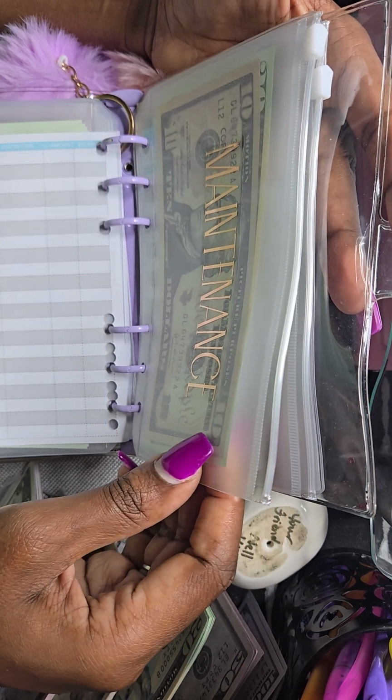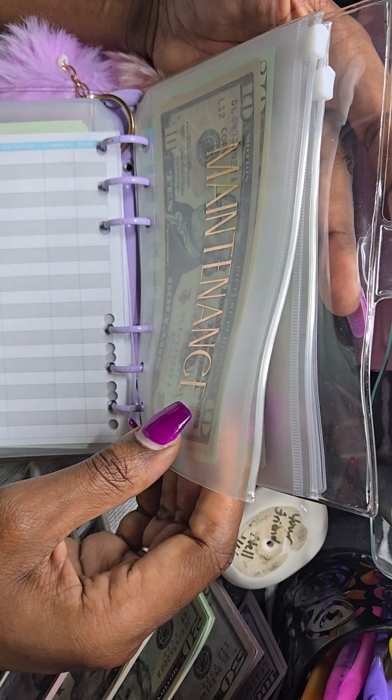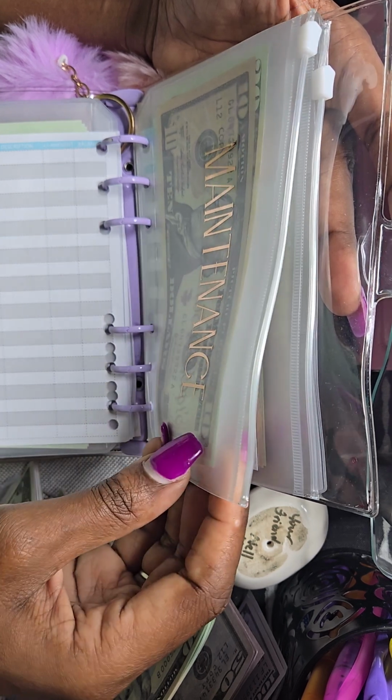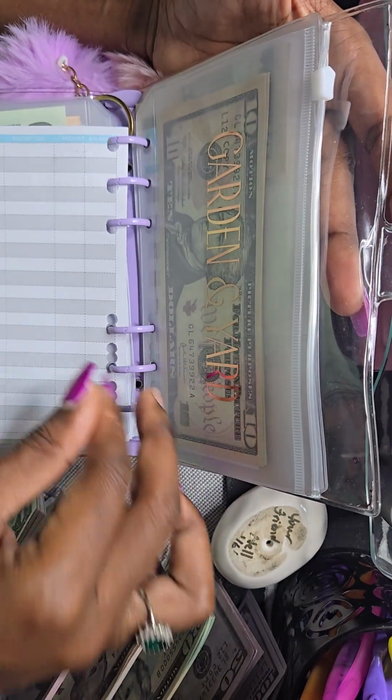Maintenance would be, I think, for the home. If there are things to do around the home, I am a mother and I'm a homeowner. So if you have repairs and stuff that needs to get fixed, that's maintenance. So that's $50 in maintenance.